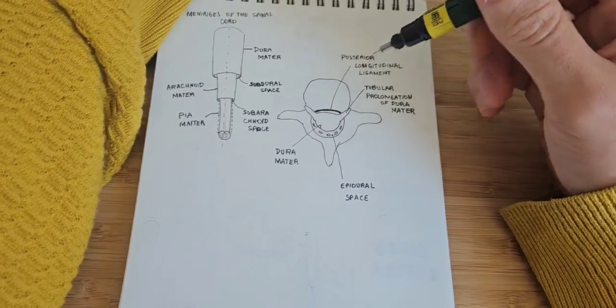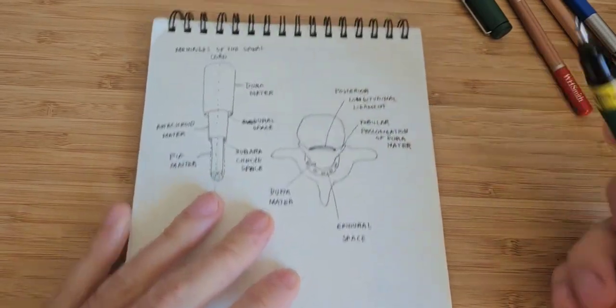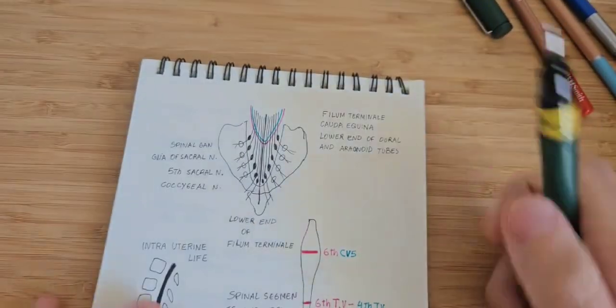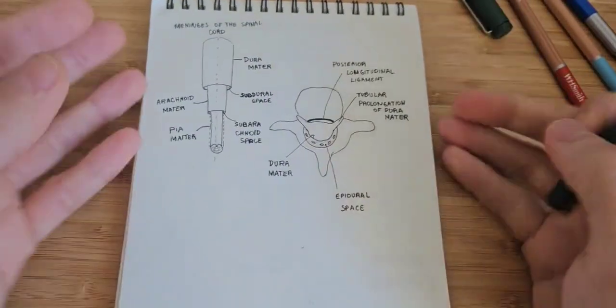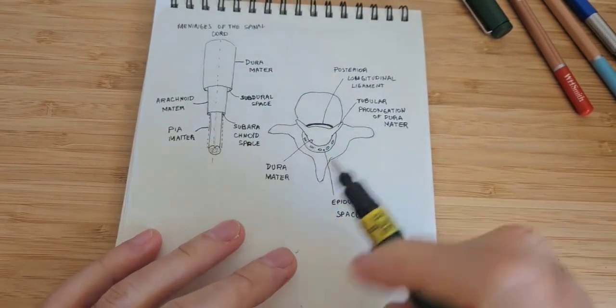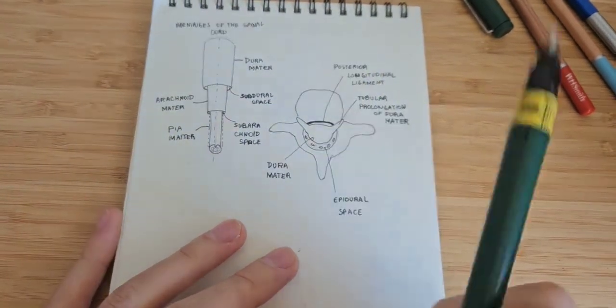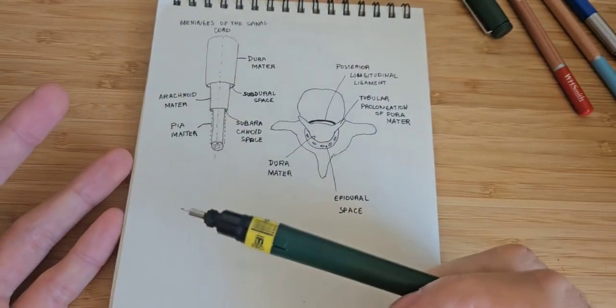Okay, so at the level of the second sacral vertebra, which is around here, the dural tube ends forming a structure called the filum terminale. I already mentioned the filum terminale in another video on my YouTube channel, so I highly recommend you have a look at the video.